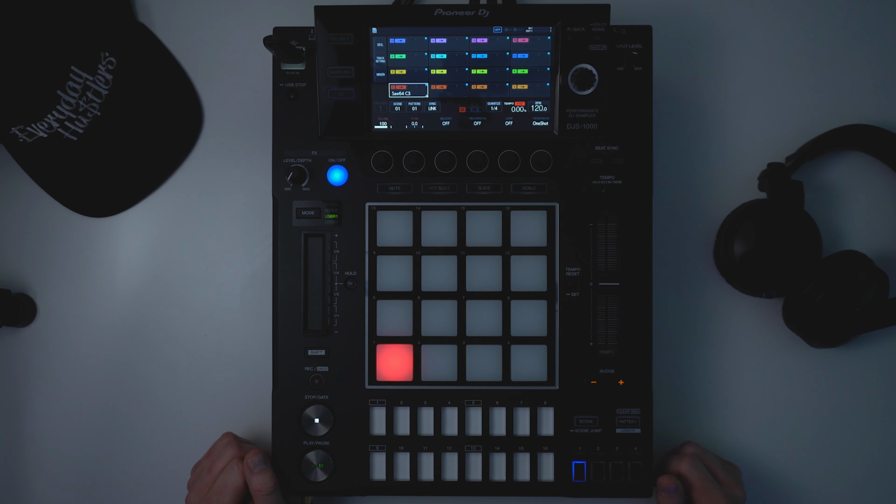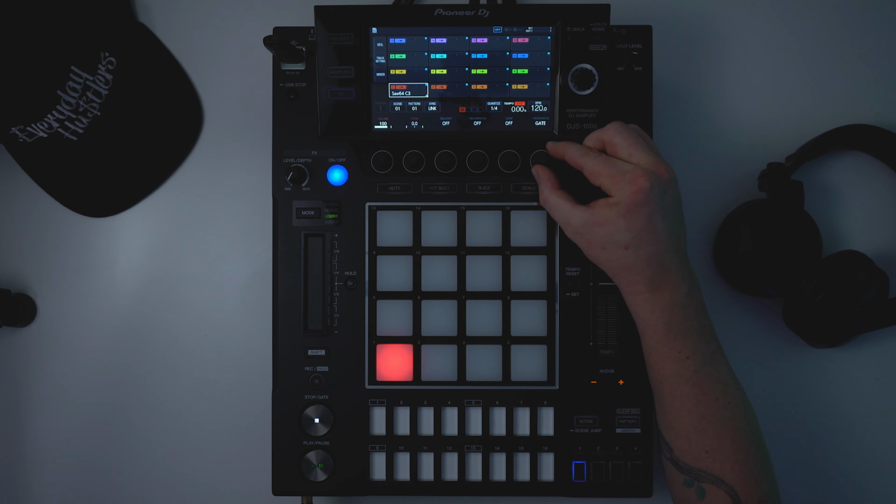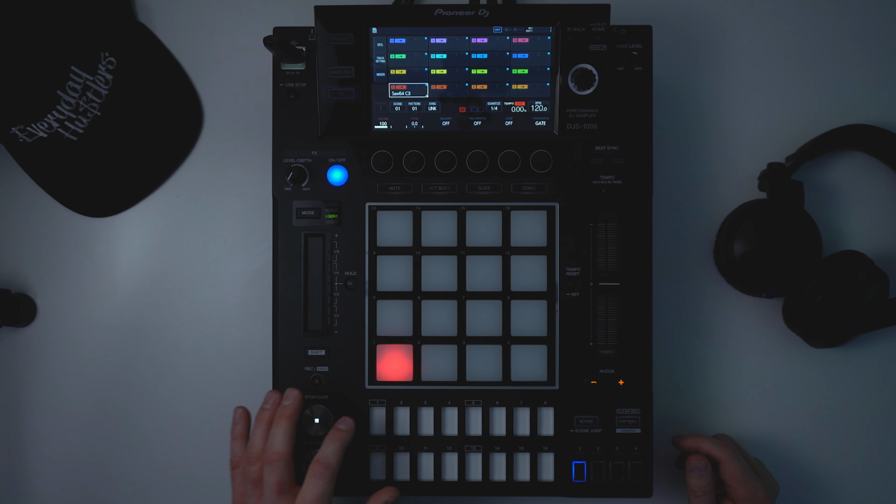Now there's really two ways that you can play this. You can either play it with one shot, which means you just hit it once and it will just keep playing, or you can put it into gate mode, which means it only plays when you hold it down. Now it's up to you which way you want to do it. To be honest, I like it with the one shot method because then I can just hit it and I can use my hands to do other things on the unit. So that's what I'm going to set it as for now.